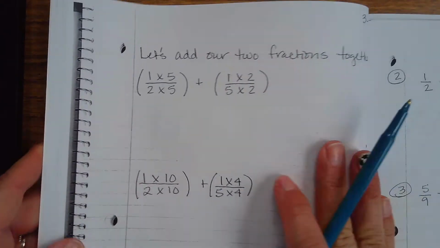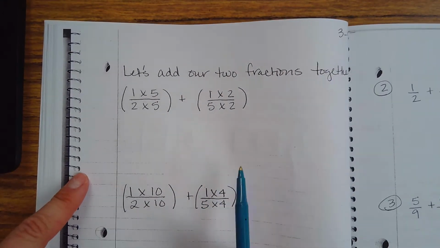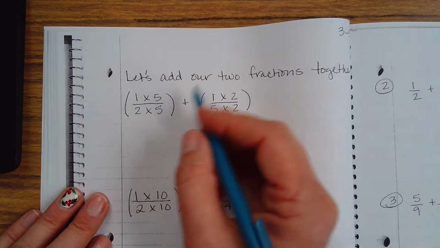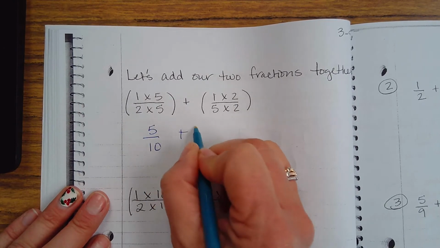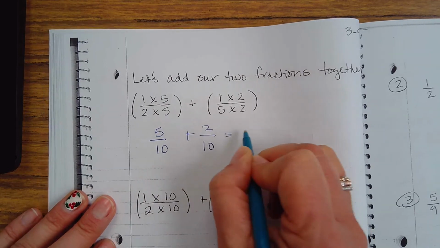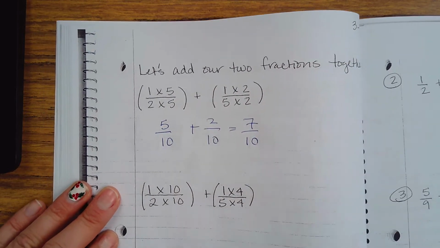All right, now let's go to the back. Let's add our 2 fractions together. So 1 times 5 is 5 plus 2 tenths equals 7 tenths, right?